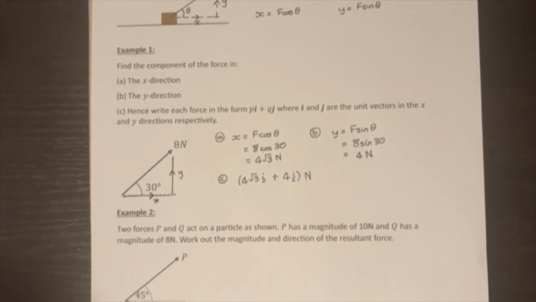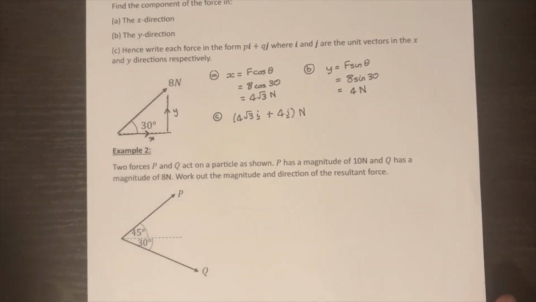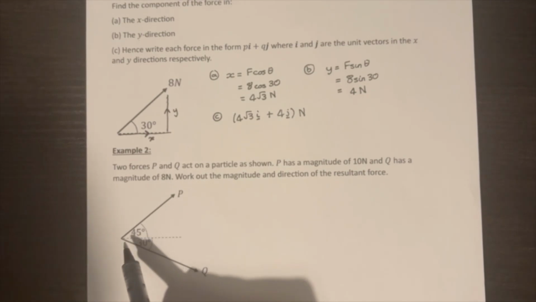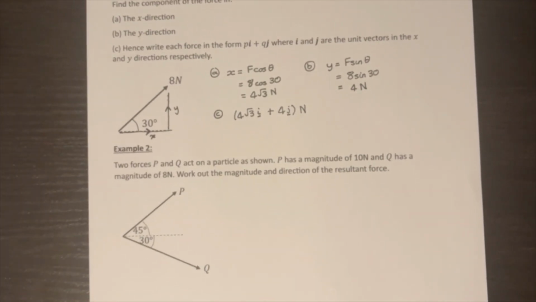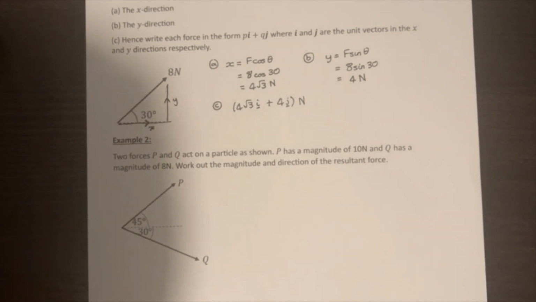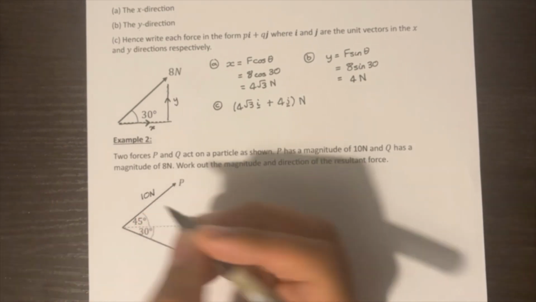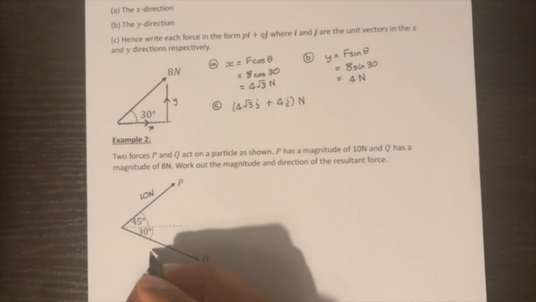So the second example now. We're told that two forces P and Q act on a particle as shown. So we've got the force at P and the force at Q. And we're told that P has a magnitude of 10 newtons and Q has a magnitude of 8 newtons.